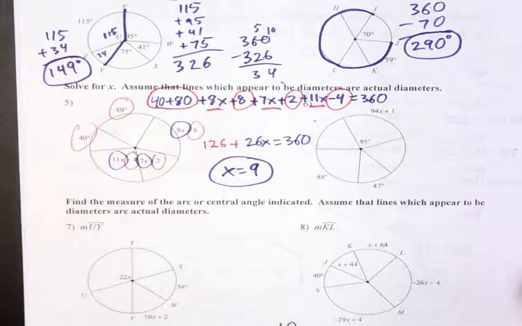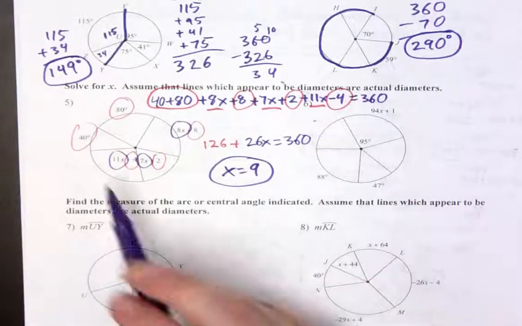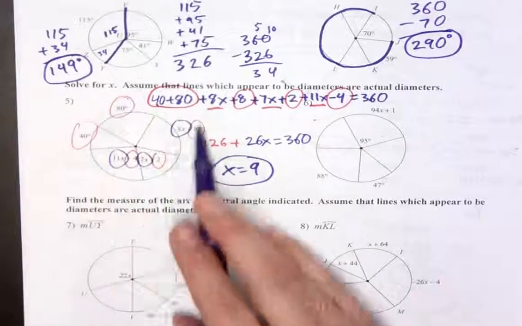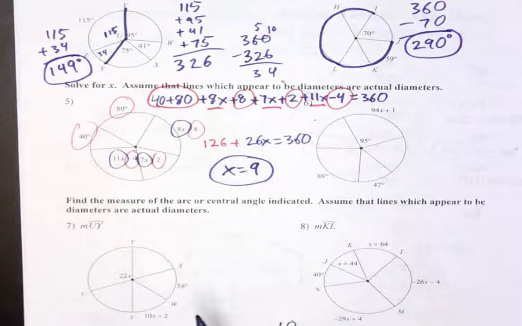So you subtract 126 from 360 and divide by 26? Yeah. It's easy when it's like that. So you just do that part and get it like this. Use your calculator, add up those parts. Okay.